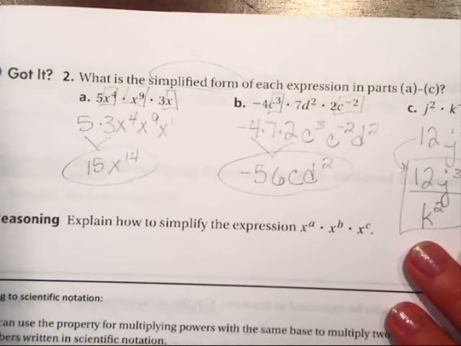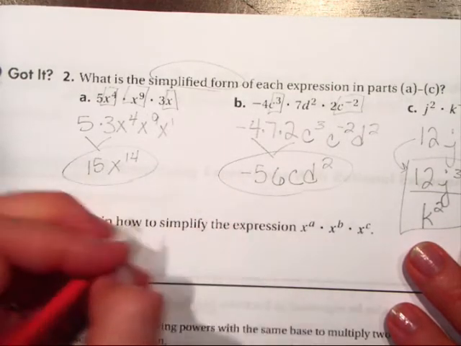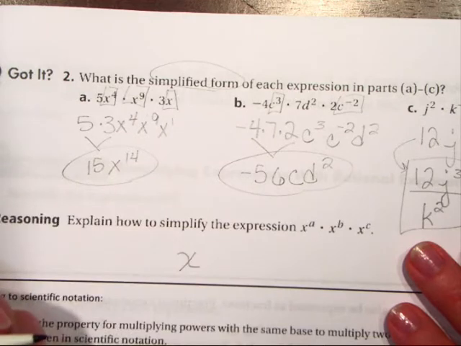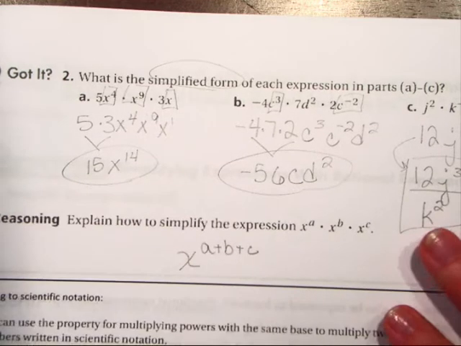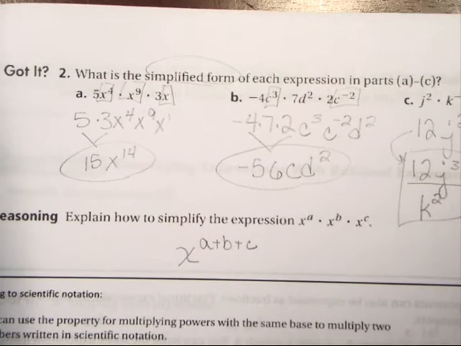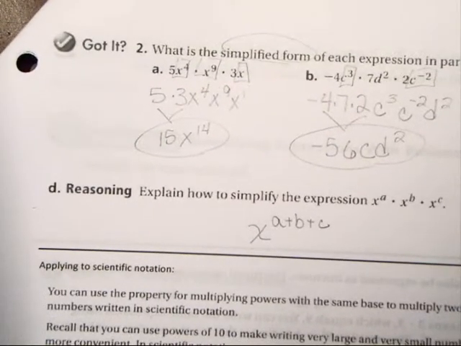Explain how to simplify the expression x to the a, x to the b, x to the c. Well, you write the common base once, and you add the exponents. And since they're variables, we just rewrite it like that. Okay? Now we're going to apply this concept to scientific notation.